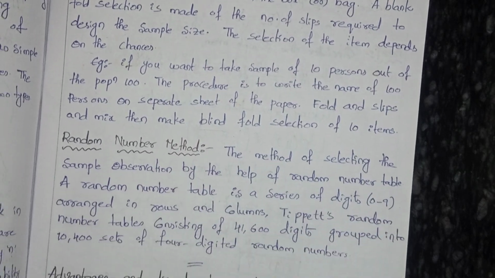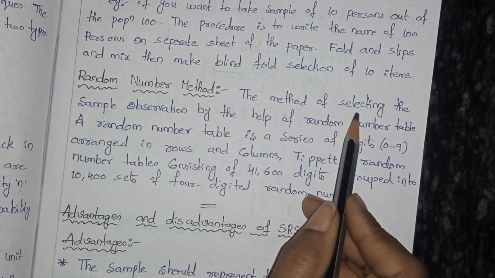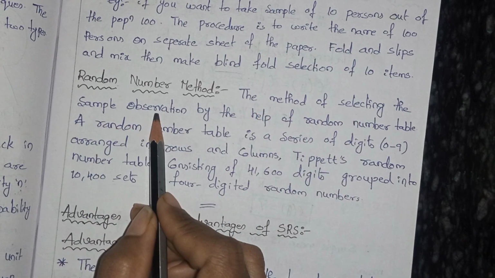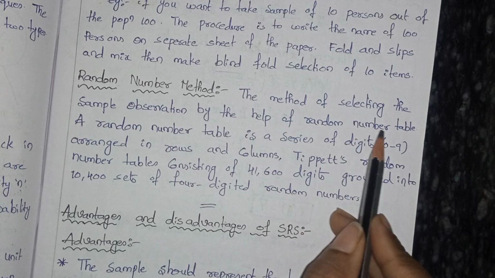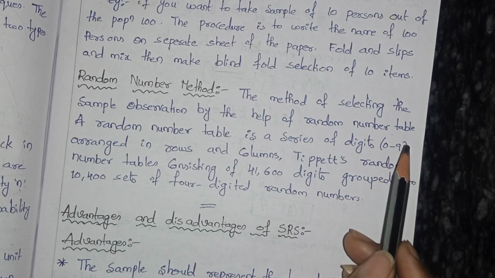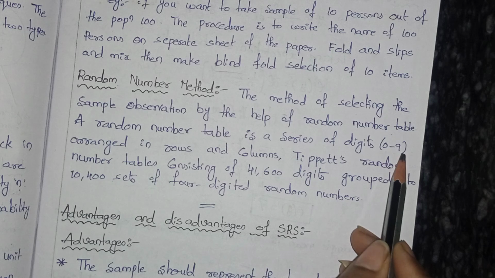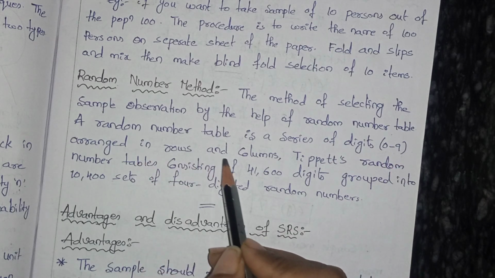Okay, and the next is the random number method. The method of selecting the sample observations with the help of a random number table. Here the table may contain a number of rows, with digits 0 to 9 arranged in rows and columns.